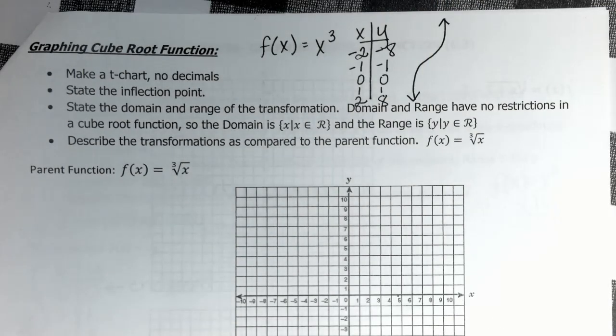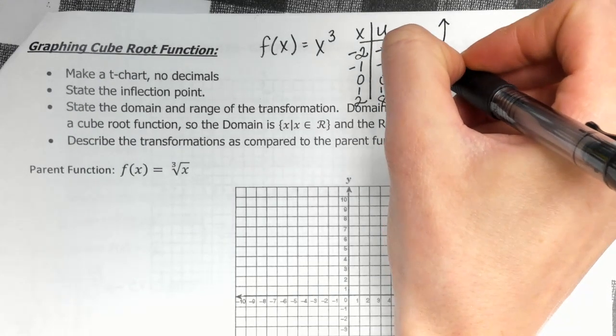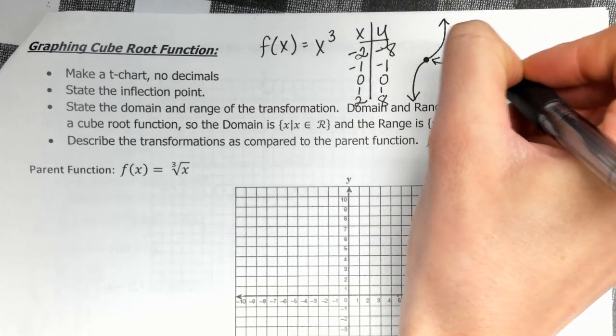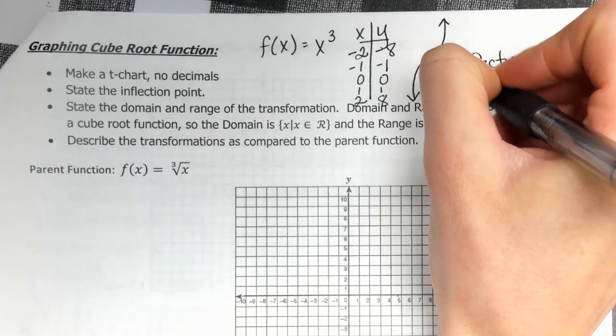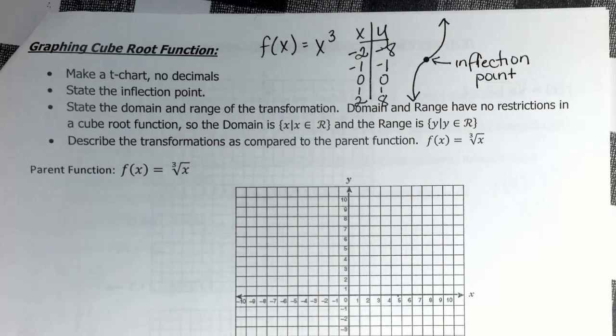Okay? We didn't have an endpoint with cube root functions like we do with square root functions, because square roots, the whole reason you have an endpoint is because you can't take the square root of a negative. But remember, you can take an odd root of a negative. You can take the cube root of a negative number. So we have in the center of our graph, remember inflection points? The inflection point is where it starts to flatten out, which is going to be the center. So for the parent function of a cubic function, it was 0, 0.